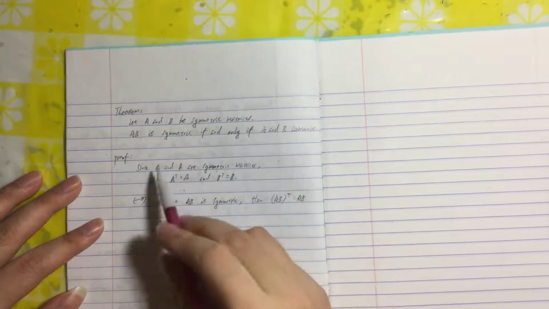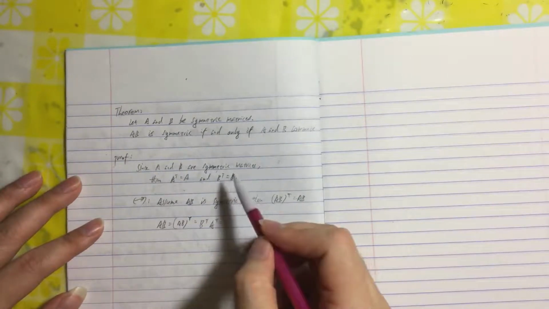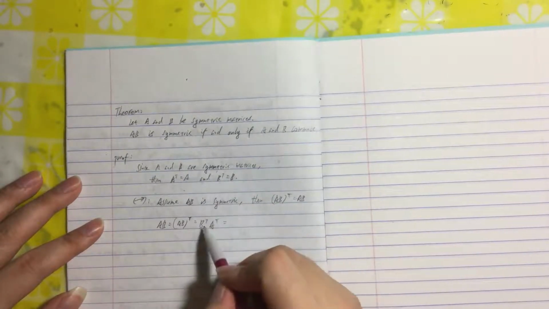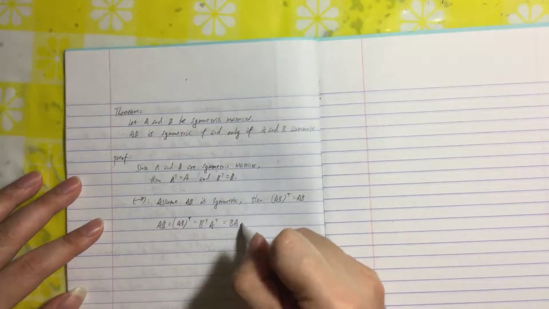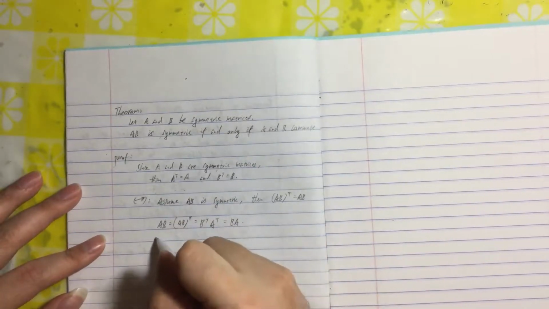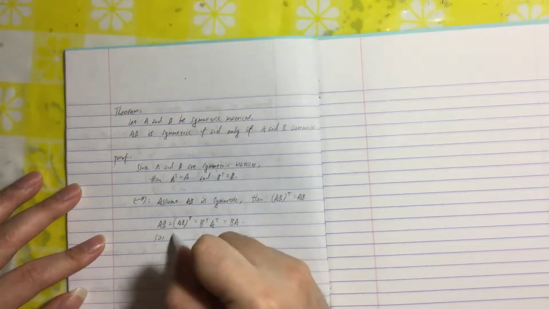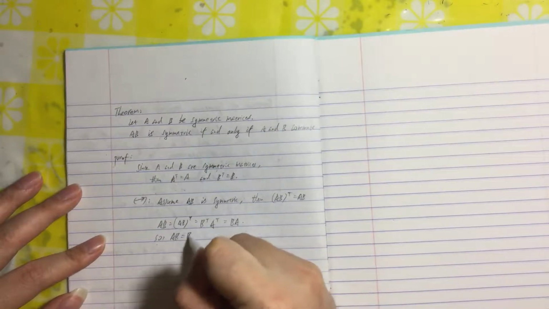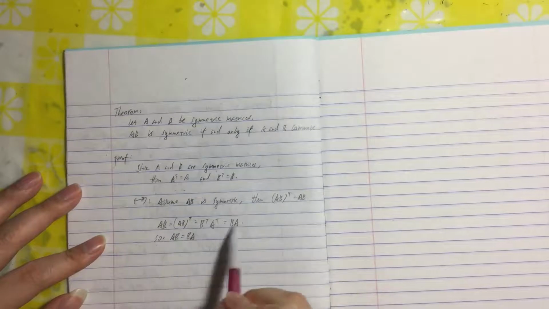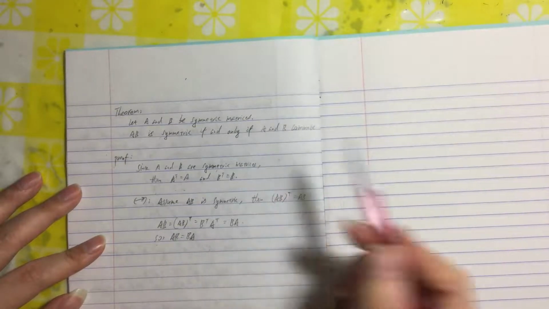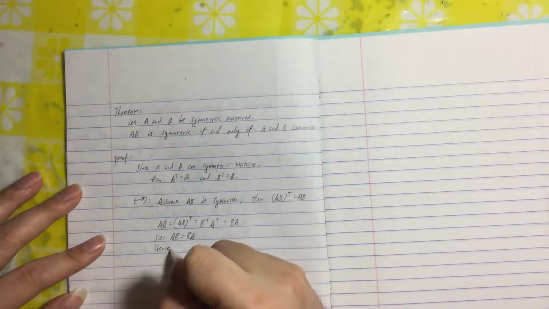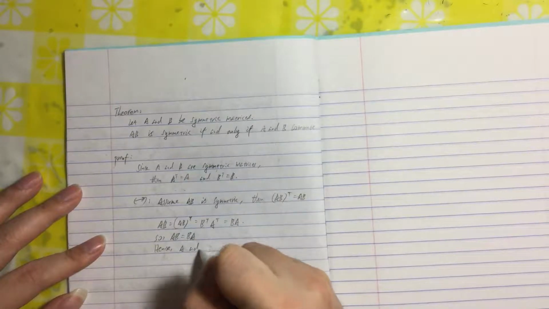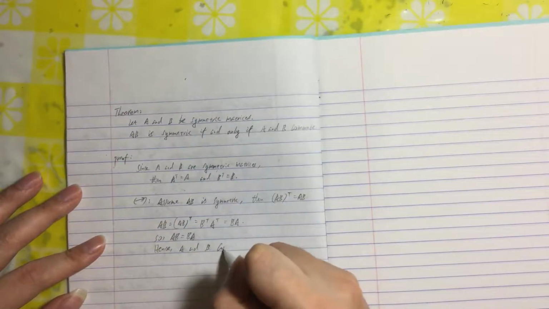Since both A and B are symmetric matrices, B transpose equals B, and A transpose equals A. So we have AB equal to BA. Then we can say A and B commute. Hence A and B commute.